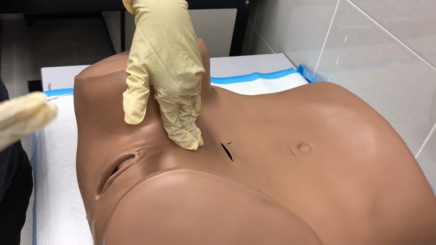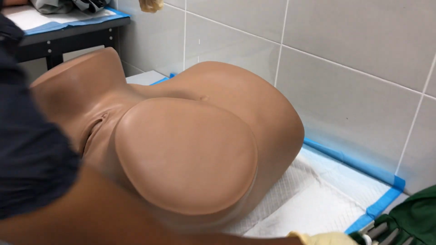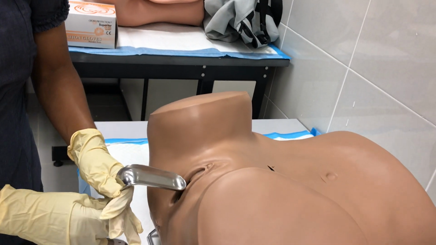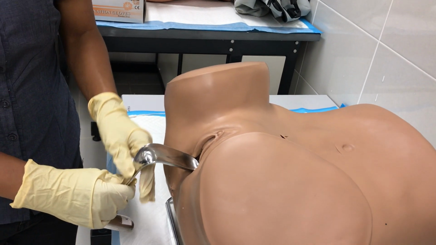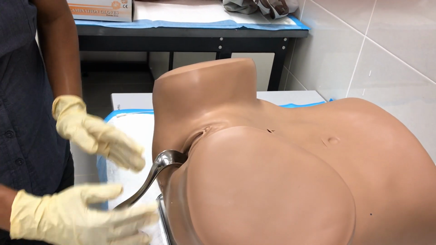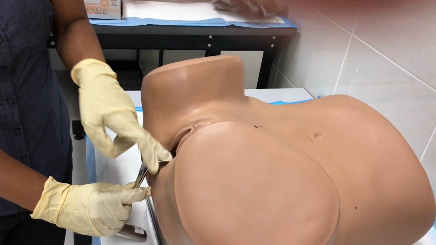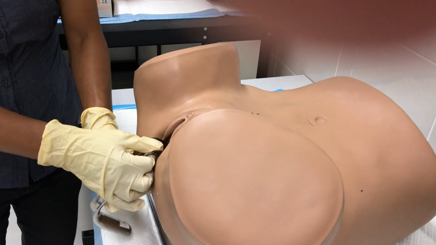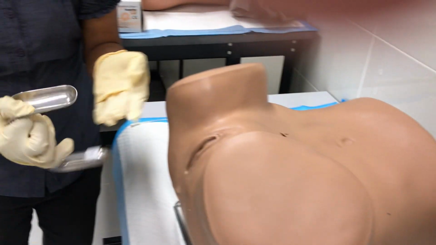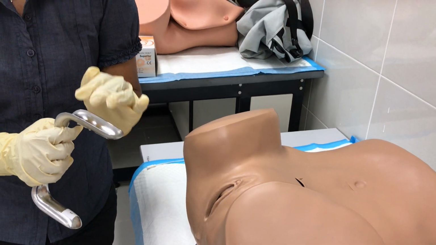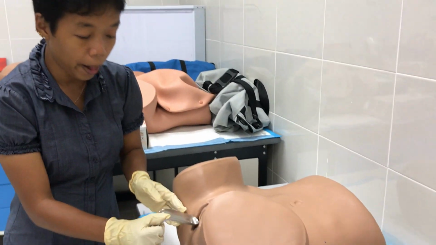After you finish, you need to use the Sims speculum. If you have an assistant, they can hold the Sims speculum. If you don't have an assistant, you can put it there and it will be nicely positioned at the patient's perineum. Then you apply lubricant, either chlorhexidine or warm normal saline or warm distilled water.